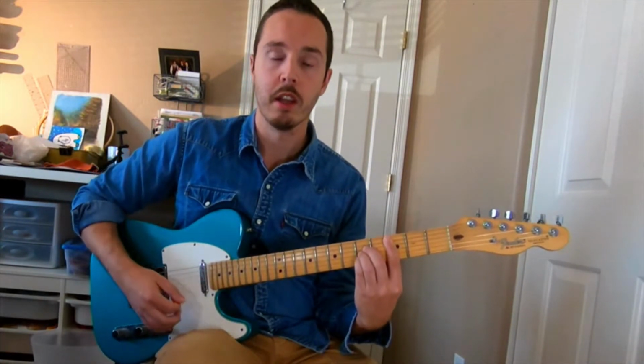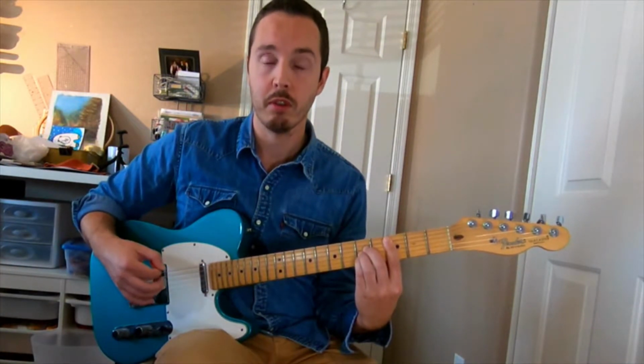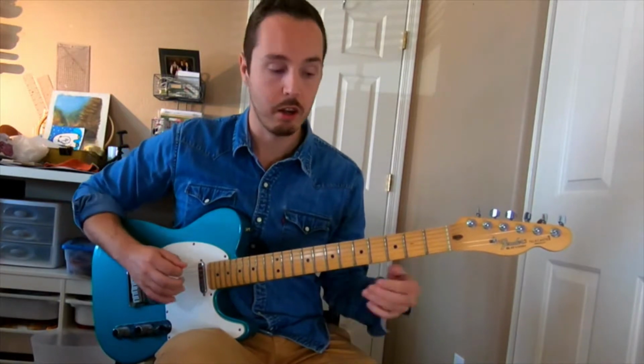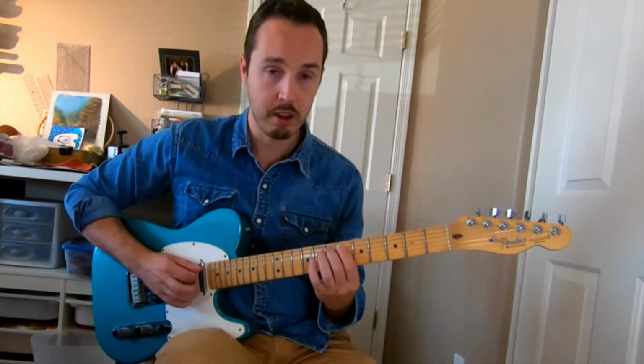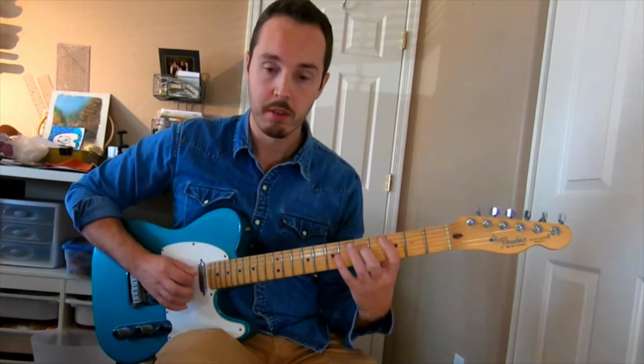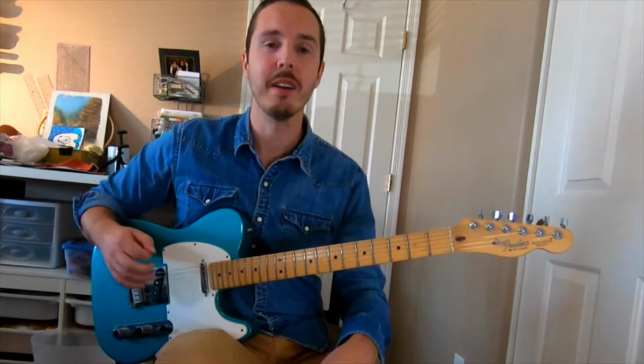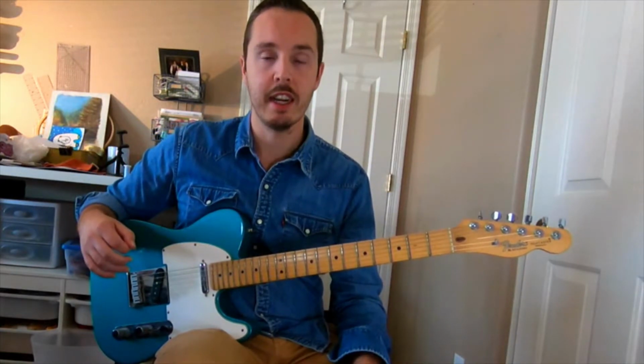So a normal triad, the one that we're playing right here, any triad really, is built on intervals of a third, which means that we're skipping notes. So we're going from the one to the third one, skipping the fourth, and going to the fifth. And I'm sure you've heard this sound before, right? So that's really the idea behind that.